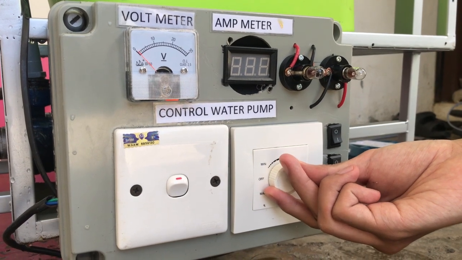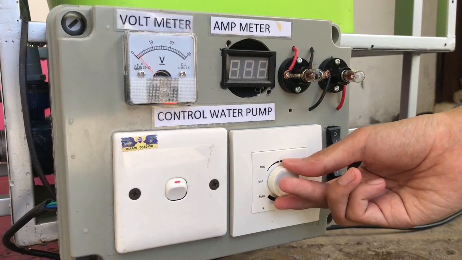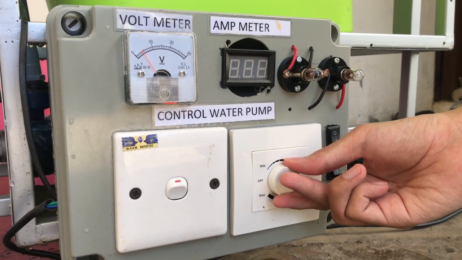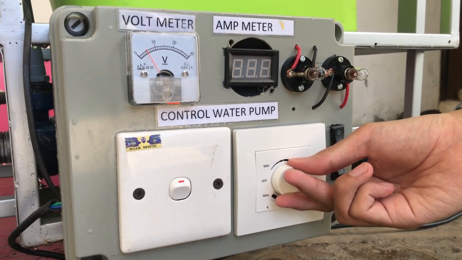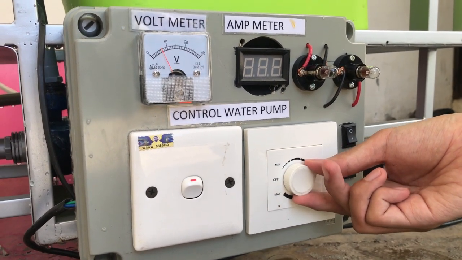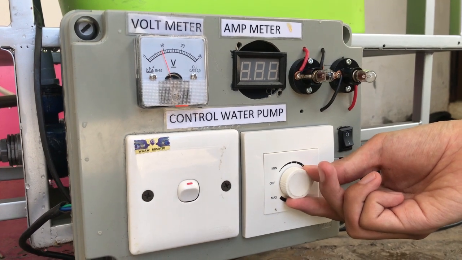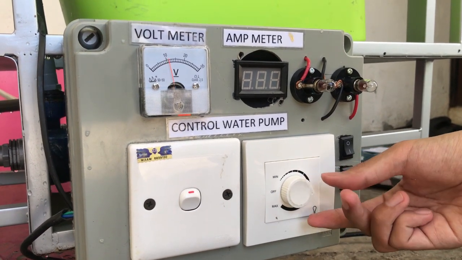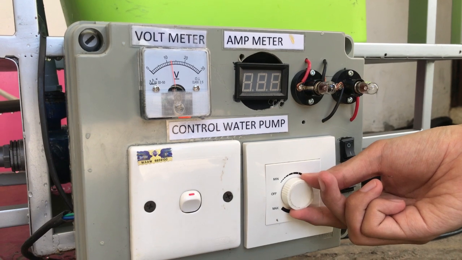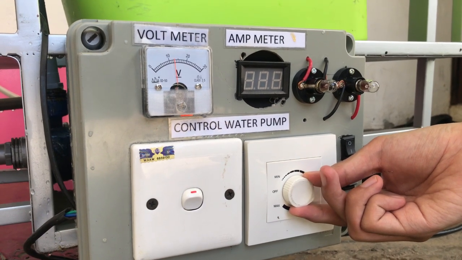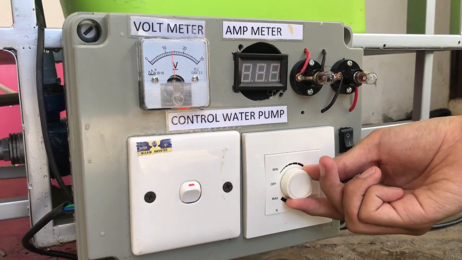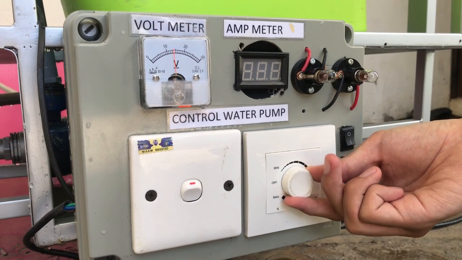As you can see, the higher the speed of the water pump, the voltage in the voltmeter also increases. When the water pump stops increasing in speed, the voltmeter shows 15 volts.